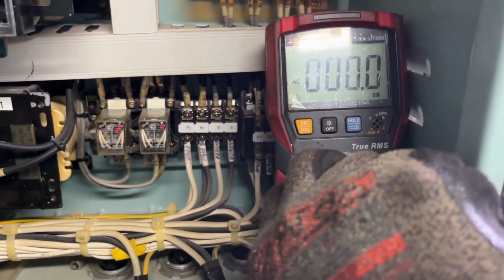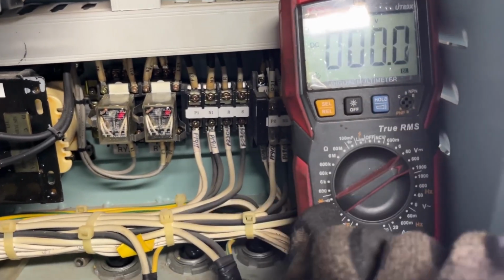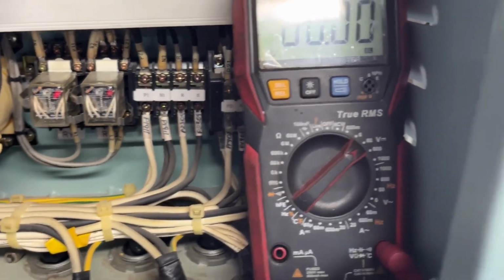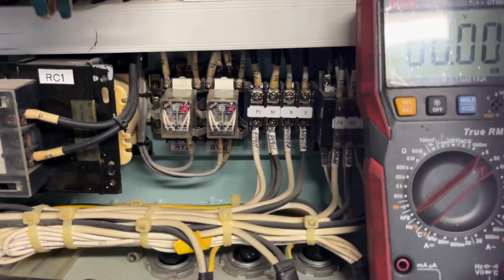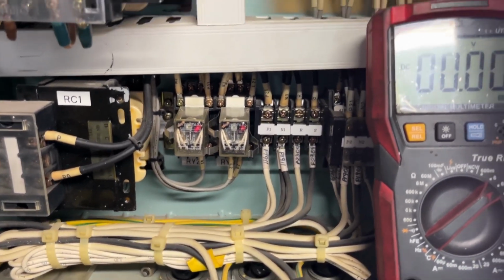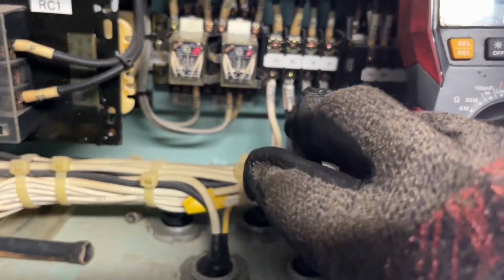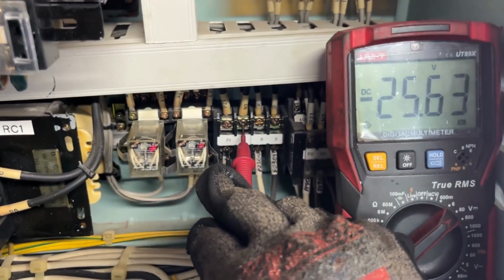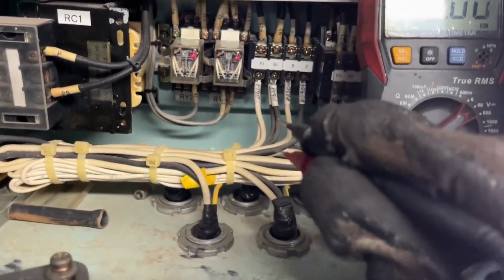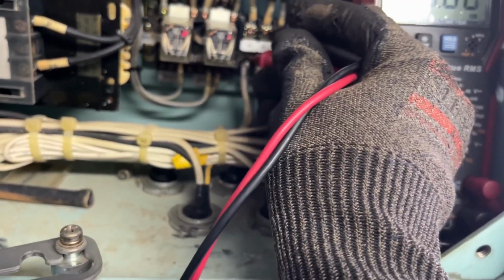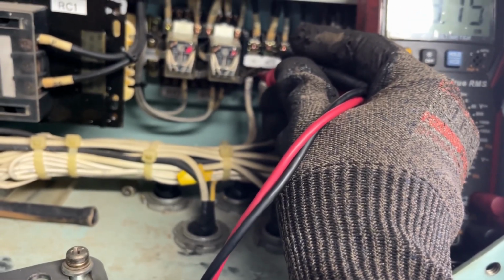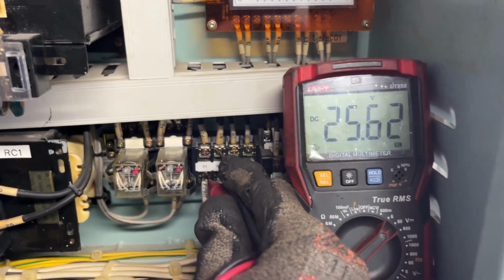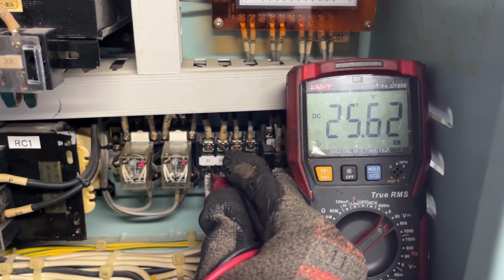Now I'll turn it to 60 volt DC. Now I'm going to measure P1 and N1. Now you can see the reading 25.62, which is going to battery.